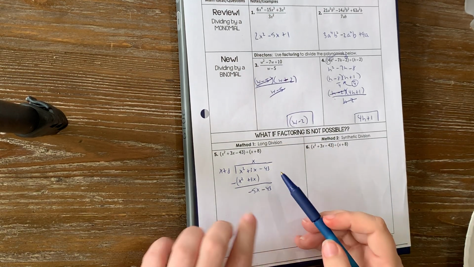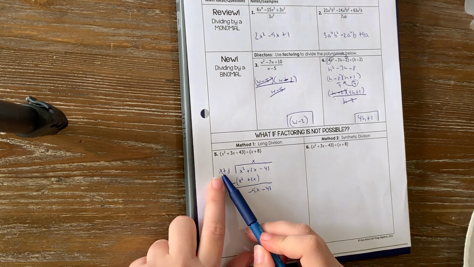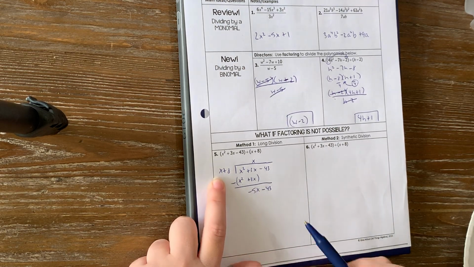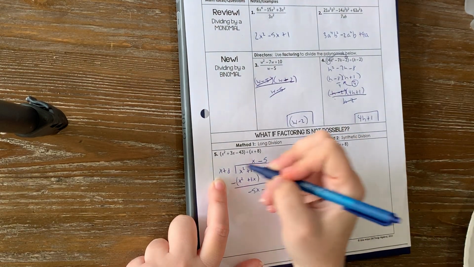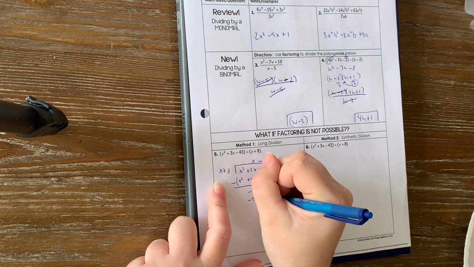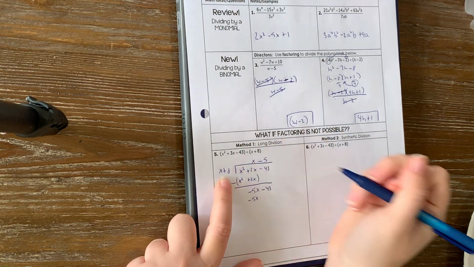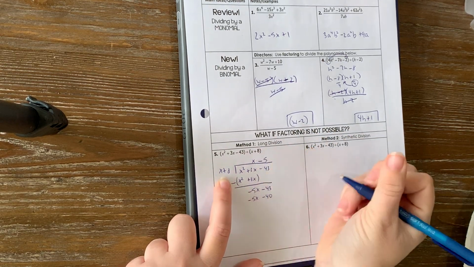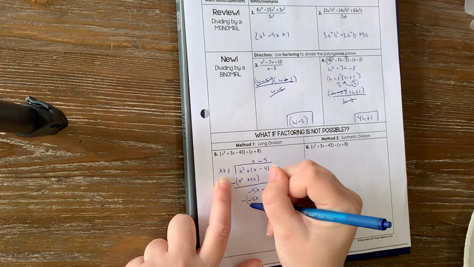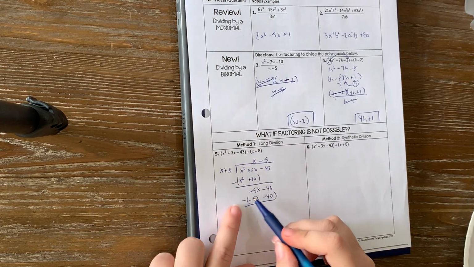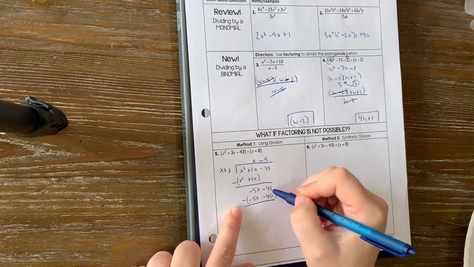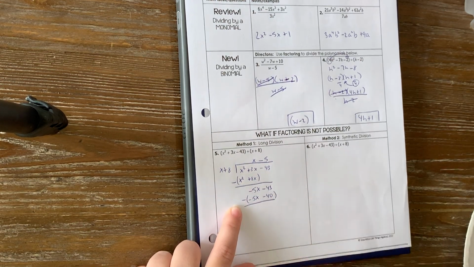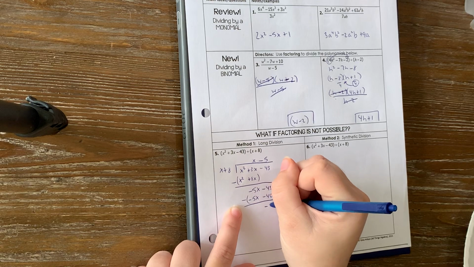Okay, so now what can you multiply times x to get negative 5x? Well, you multiply times a negative 5. So negative 5 times x is negative 5x. Negative 5 times 8 is negative 40. Then we're subtracting. Negative 5x minus negative 5x cancels out. Negative 43 minus negative 40 is negative 3.